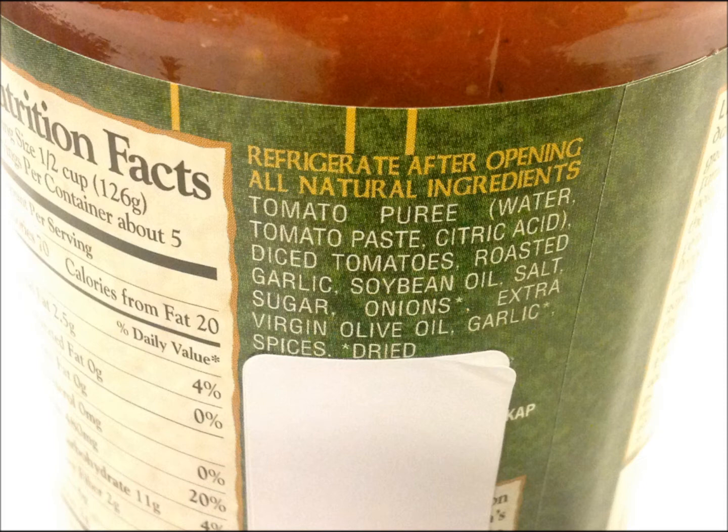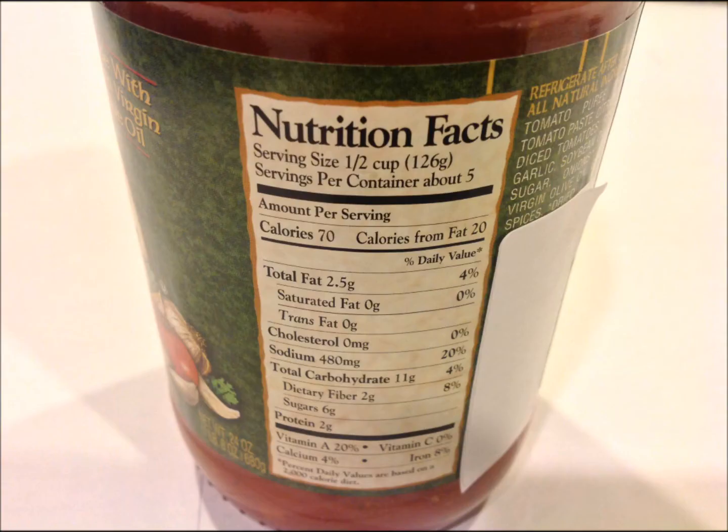You might not think that pasta sauce tastes sweet, but it does in fact contain sugar, as we can see on the ingredient list. Now if we go to the nutrition label, we see that a 1/2 cup serving contains 6 grams of sugar.